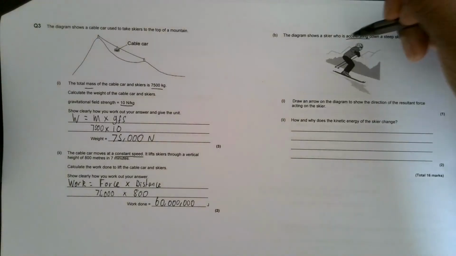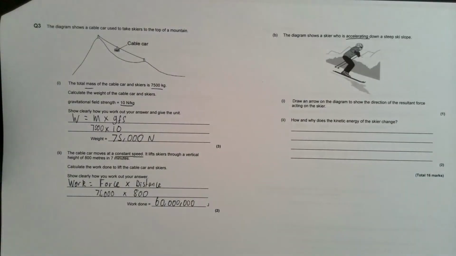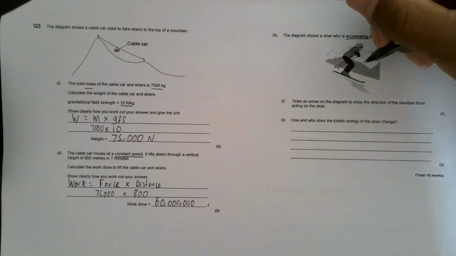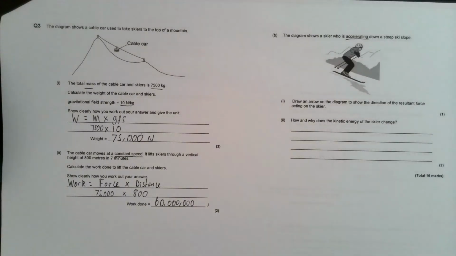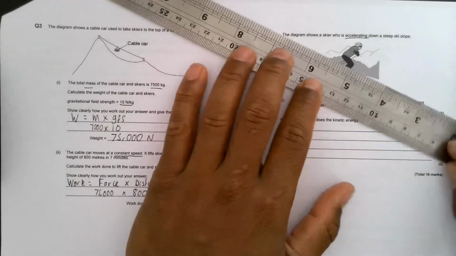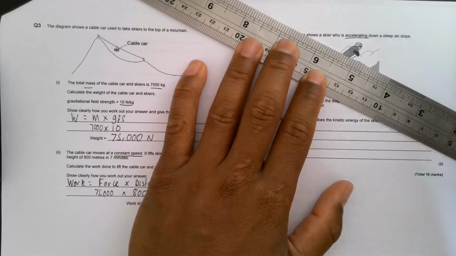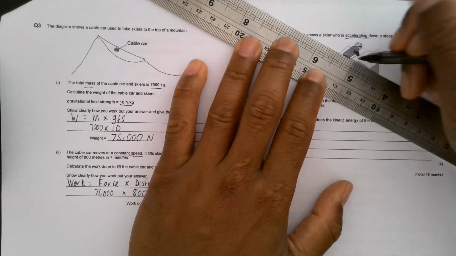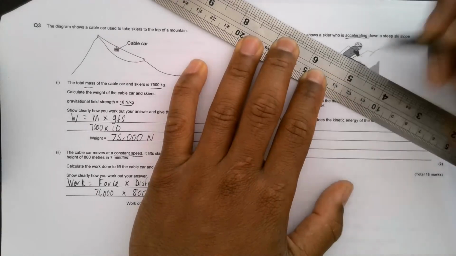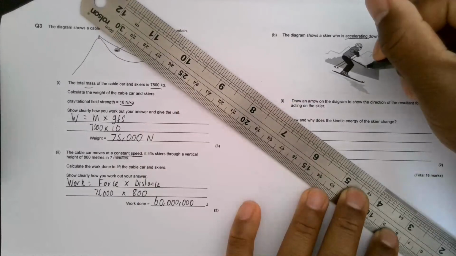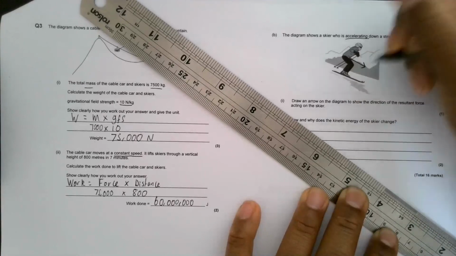Because it's accelerating, so we know that the resultant force must be acting down the slope. So we're going to get a ruler. Just going to put it at its centre of mass. The resultant force is going to act in the direction which it is accelerating in.